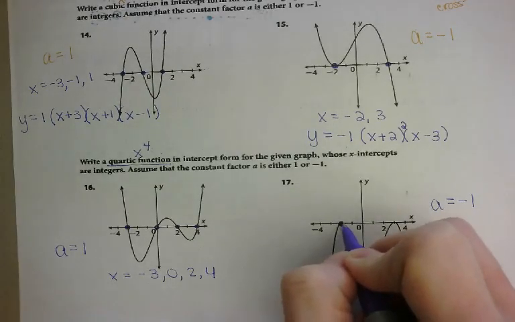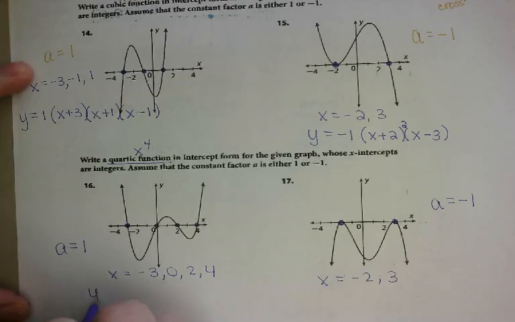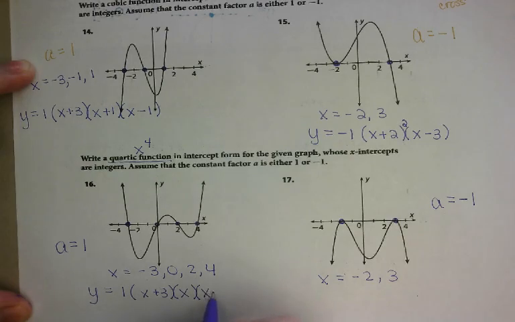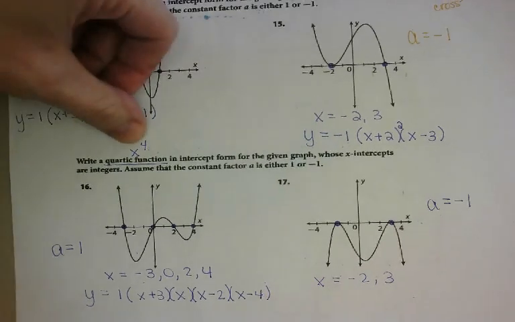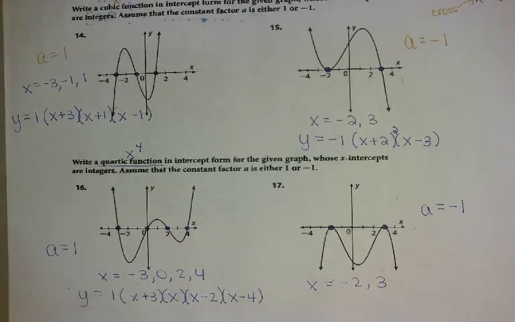Here I have an x-intercept at negative 2. And I have another one at 3. So now if I want to write my equation, I'm going to say y equals our a, 1, times a factor of x plus 3. It's always a sign change. You could say x plus 0 if you wanted to, or just say x. Change the sign. I'm going to have a factor of x minus 2, and a factor of x minus 4. And then I want to make sure that I have 4 x's. So here's an x to the first, an x to the first, an x to the first, an x to the first, which gives me 4.